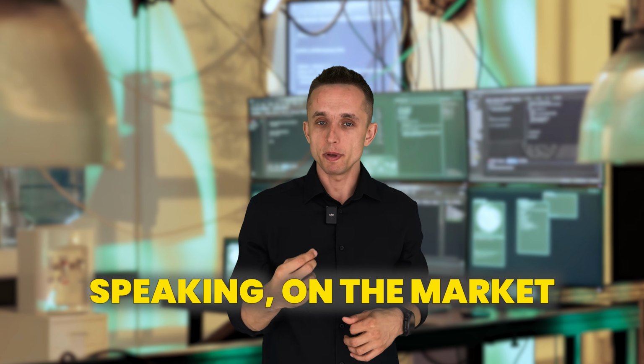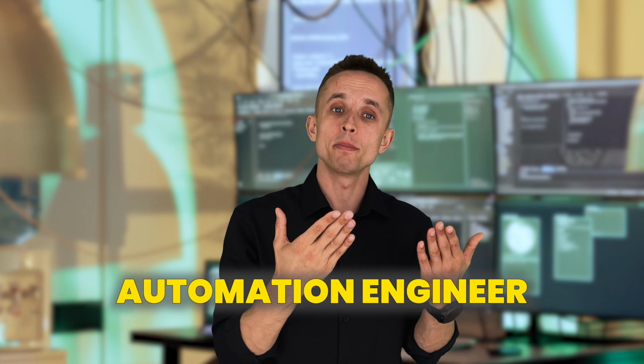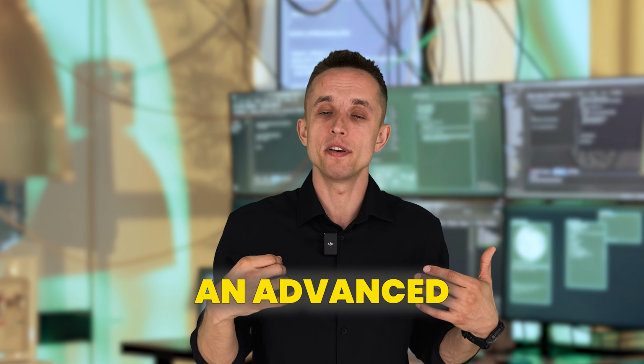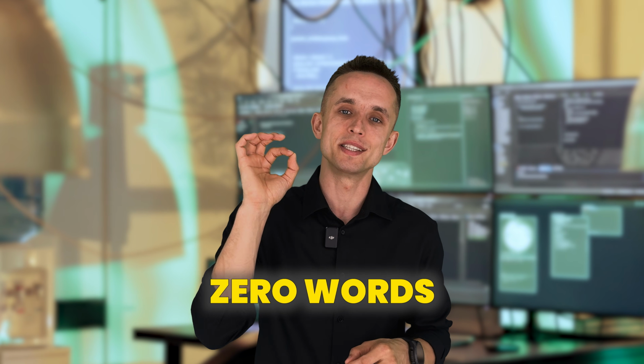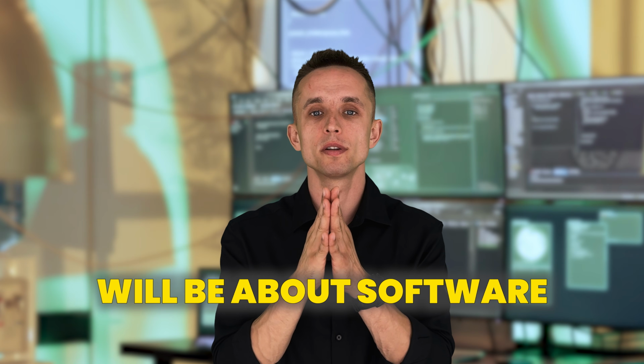But generally speaking, on the market these days, an SDET is a fancy word for a QA automation engineer, or sort of an advanced version of a QA automation engineer. The person who can automate and write some scripts for testing is called an SDET. And a lot of companies are simply changing the naming from QA automation engineer into an SDET, from senior QA automation into an SDET. I don't think that's the proper way to call things, but that's very common on the market, and we're going to go through the job description soon, where you will see the proof of it. There will be zero words about programming, and the majority of it will be about software QA automation.